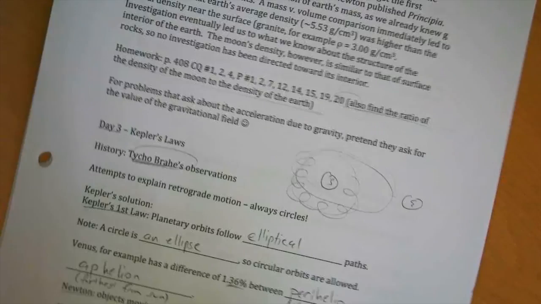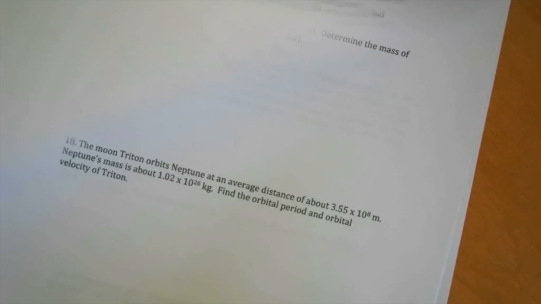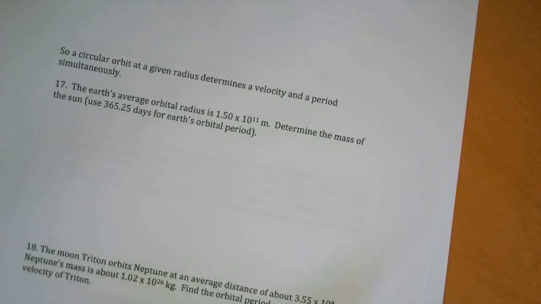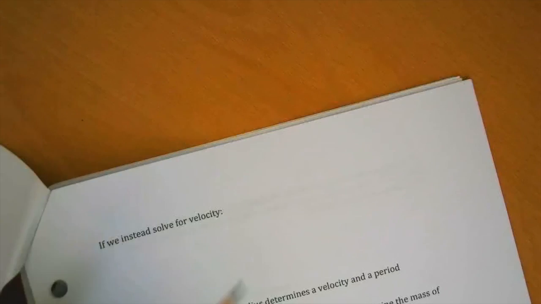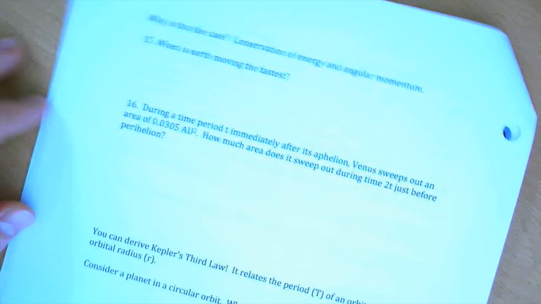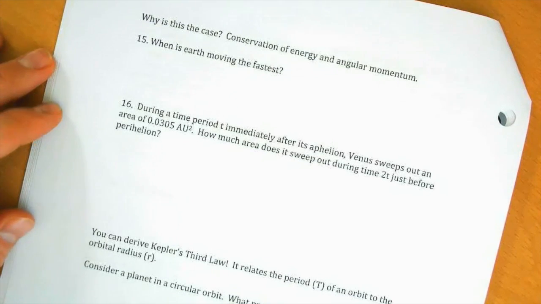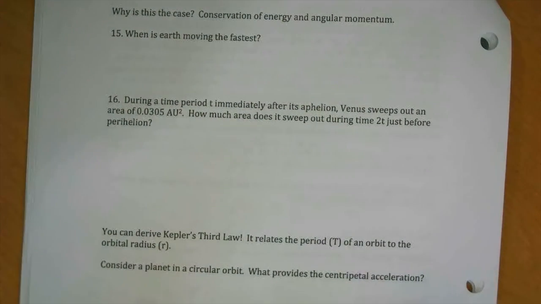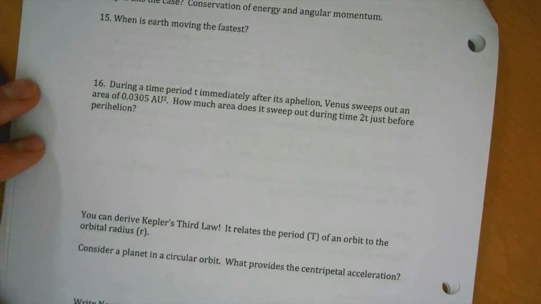The areas swept out are going to be equal, and it took some pretty detailed calculations to work that out. So why does that happen? Well, the reasons for that have to do with conservation of energy and conservation of angular momentum. Energy we'll talk about later in this unit. Angular momentum we'll talk about later in the semester.